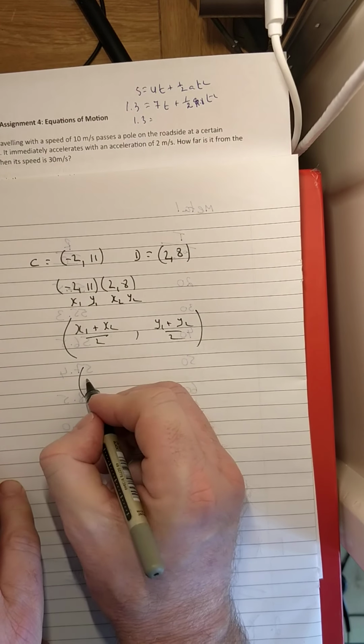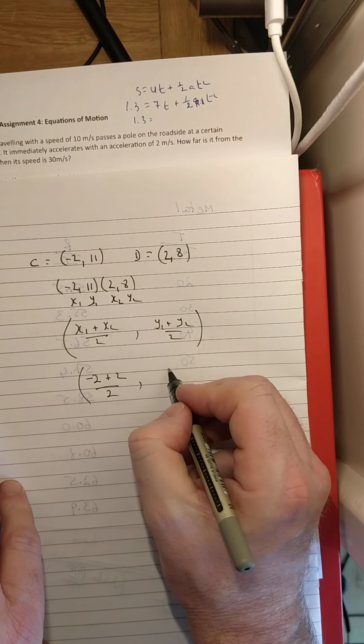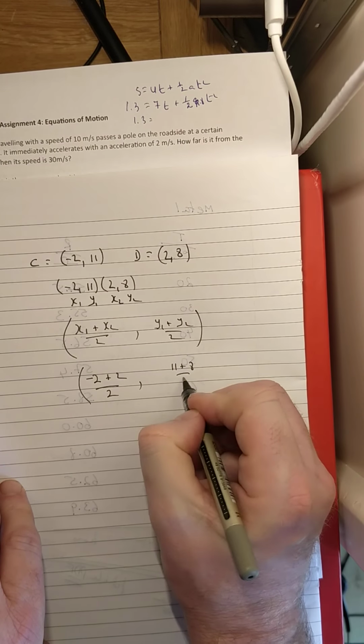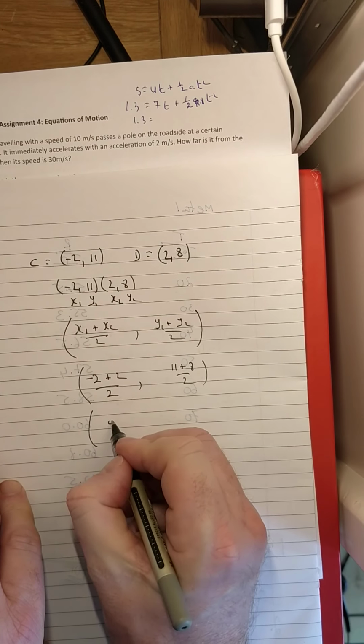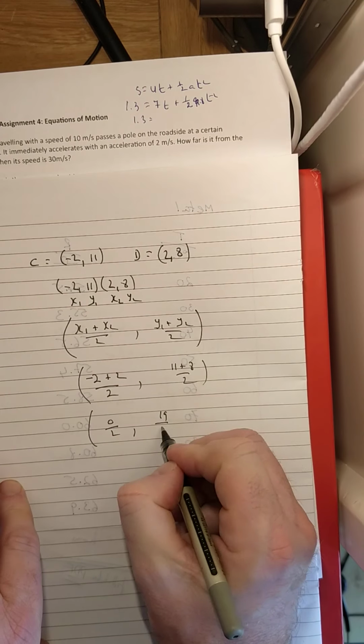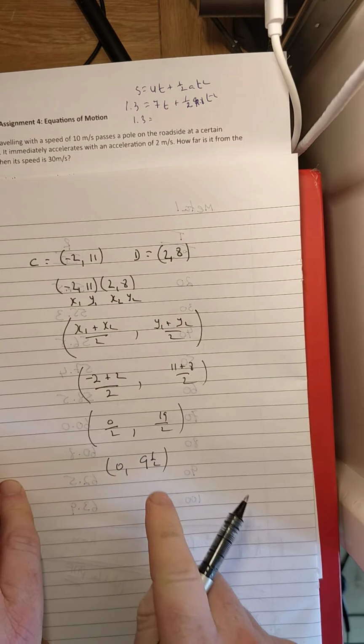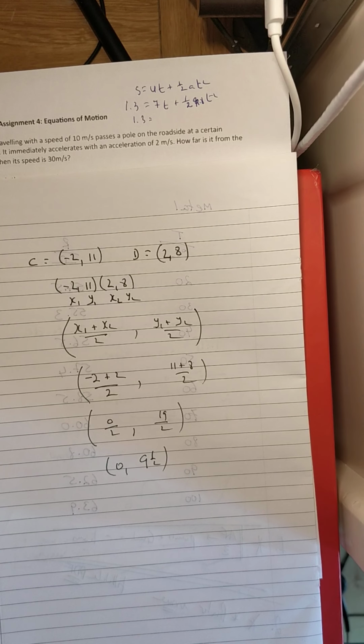Okay, fill it in. So it's (-2 plus 2) over 2, comma, (11 plus 8) over 2. Minus 2 plus 2 is 0, over 2. Okay, and you get 19 over 2. So you end up with (0, 9.5). And very often you will have a fraction. You'll have a half. Okay, right. That's it. That's the midpoint formula.